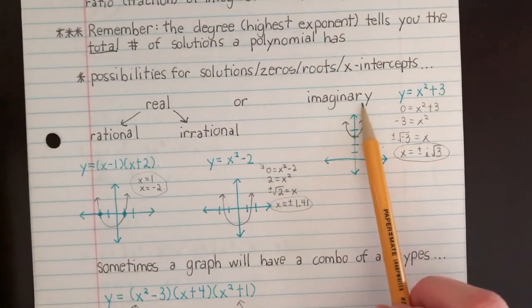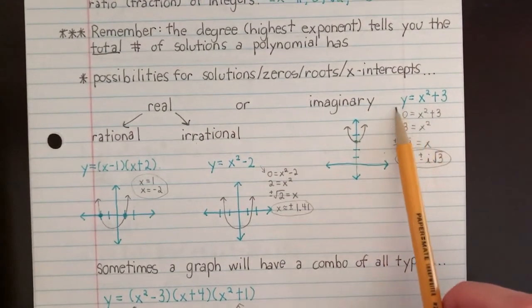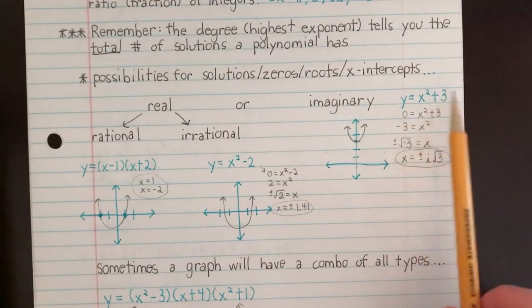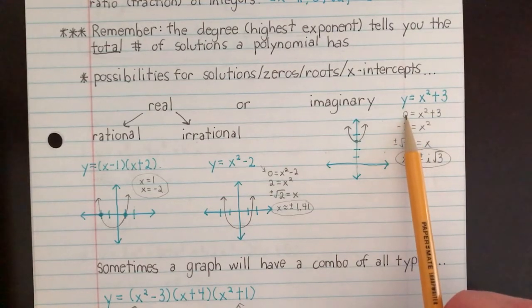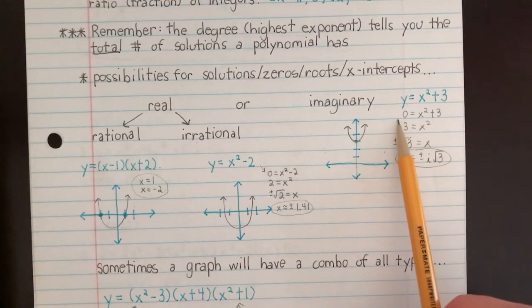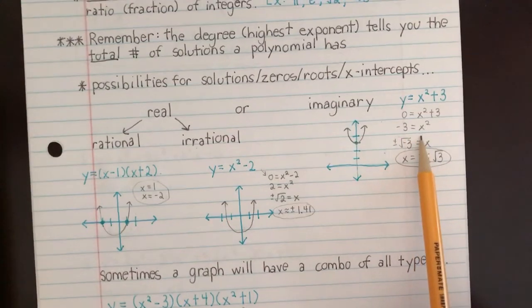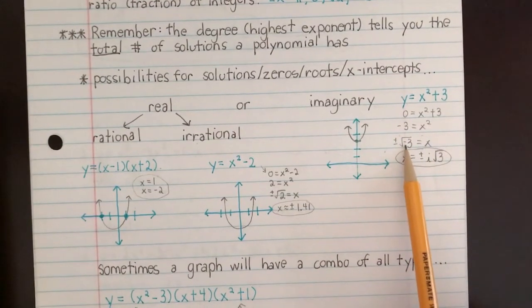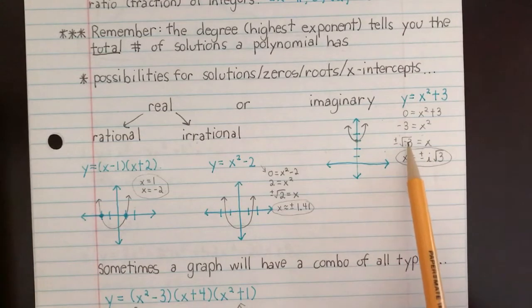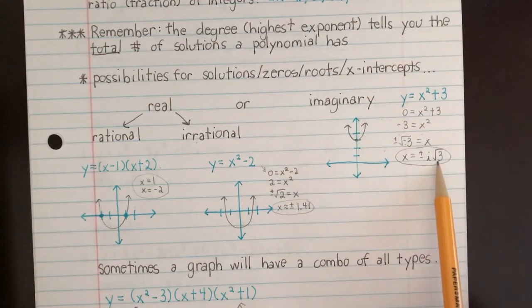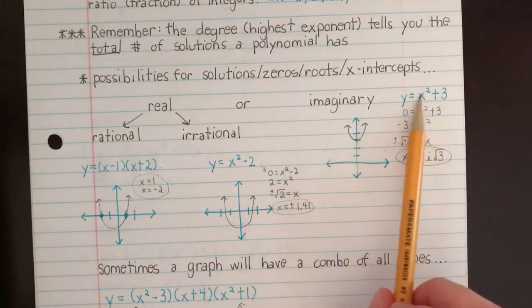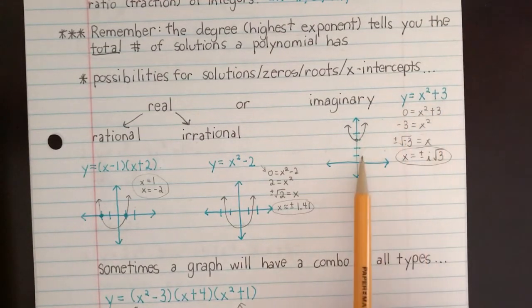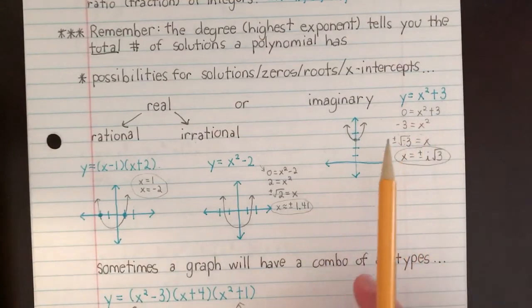Also, you could have imaginary solutions, which look something like this. Y equals x squared plus 3. Set y equal to 0, solve. You move the 3 to the other side, it becomes negative. To get rid of the x squared, you square root both sides, so you have a square root of a negative number. Remember, when you have the square root of a negative number, that is when you pull out the i, so it makes an imaginary solution, which makes perfect sense based on this graph that moves up 3 from the origin. You can obviously see this graph has no x-intercepts, which brings in the imaginary part.